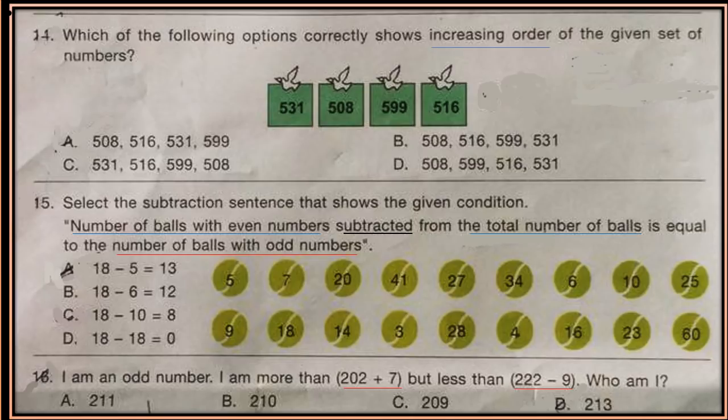So calculate number of balls with even numbers, calculate total number of balls and calculate number of balls with odd numbers, and choose the correct subtraction sentence.